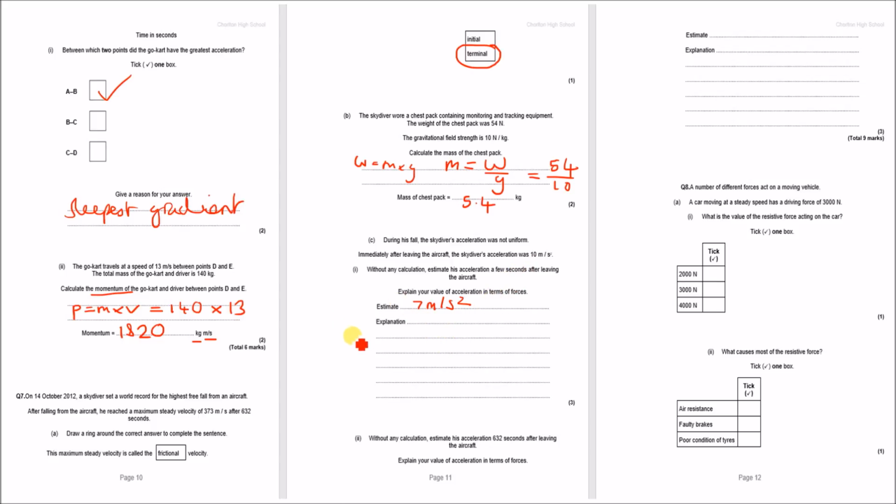Okay, and the reason for this is as he falls, the air resistance is going to increase. So as he falls, air, we'll just put R for resistance, increases. Okay, gravity, G, is constant. Okay, and if gravity is constant, the acceleration must decrease as the overall resultant force is going to go down.